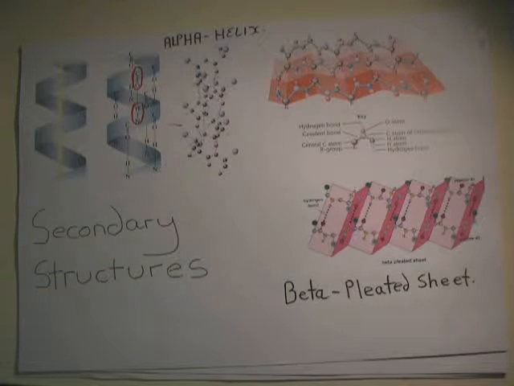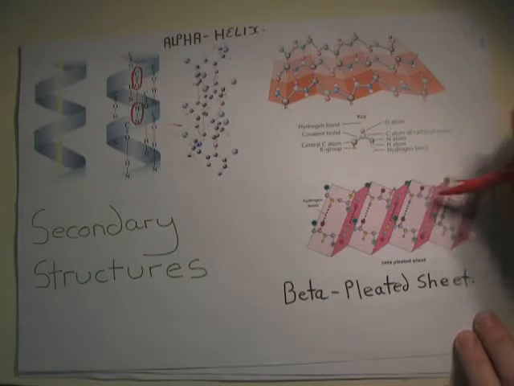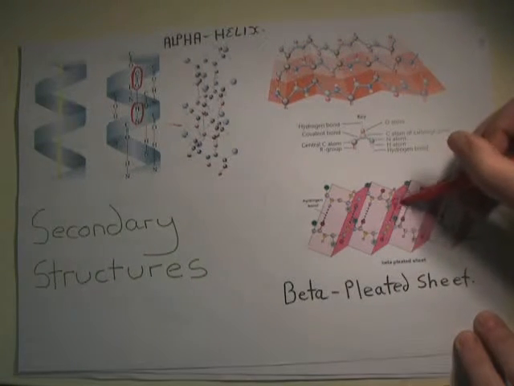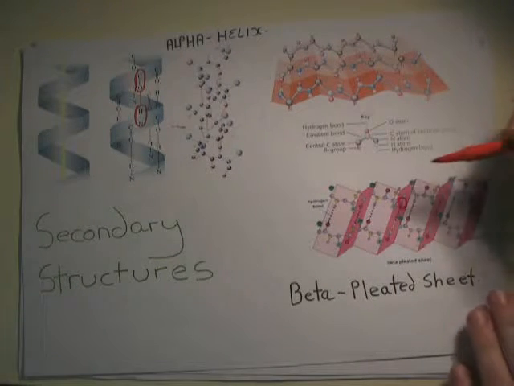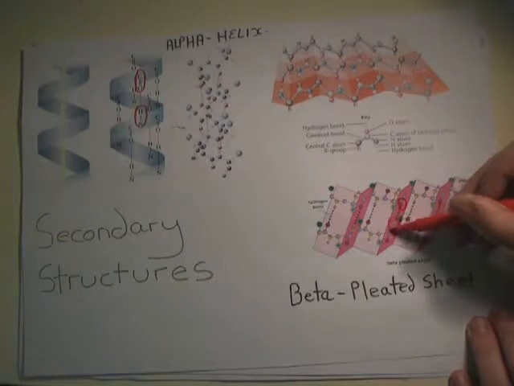A beta pleated sheet consists of paired strands lying beside each other. The hydrogen bond in the beta sheet occurs between the carboxyl oxygens of one strand and the amino hydrogens of the strand it is paired with.